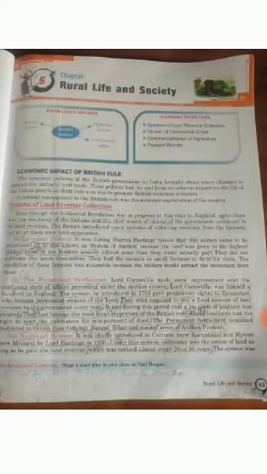In this series, the first system was the Izaredari. It was introduced during Warren Hastings' time. It is also known as the system of auction. Most of the bidders usually offered more than they could actually pay. Here, the bidding for the land was done by the zamindars. Clear? Next was the permanent settlement system.